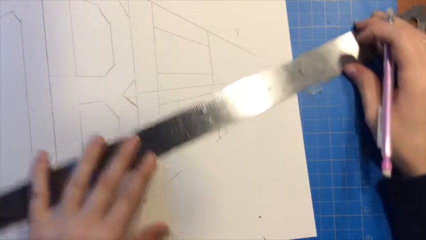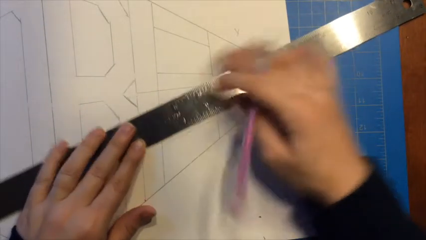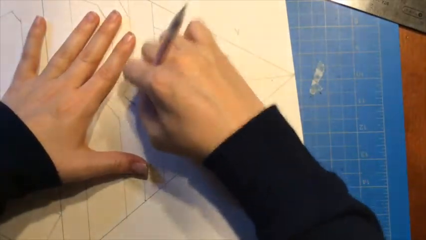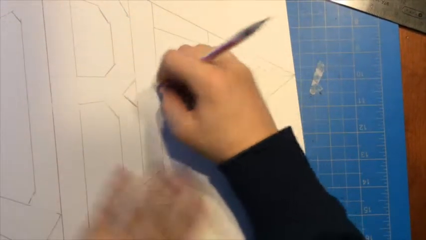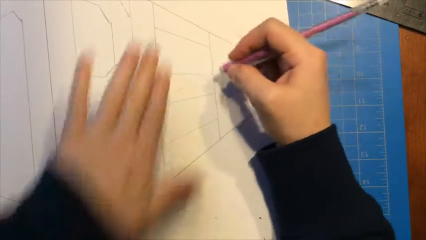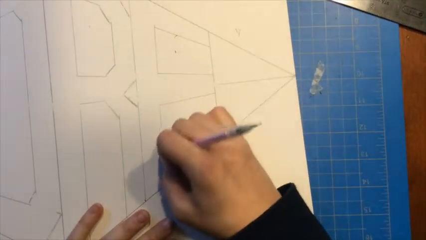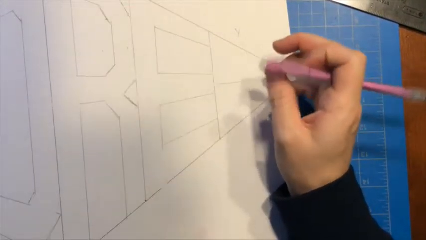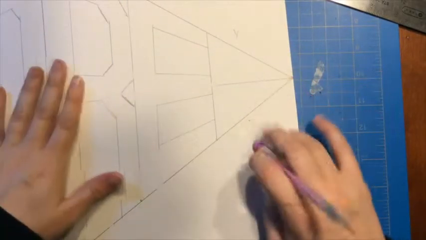Then I need to create the bottom section here. So there's my E. I go ahead and erase my horizon line that's running through it, and I erase my extra lines that I no longer need. For right now, I'm going to leave this line until I get my Y into place.